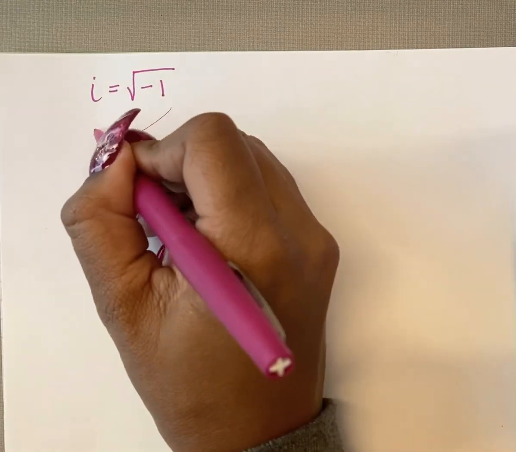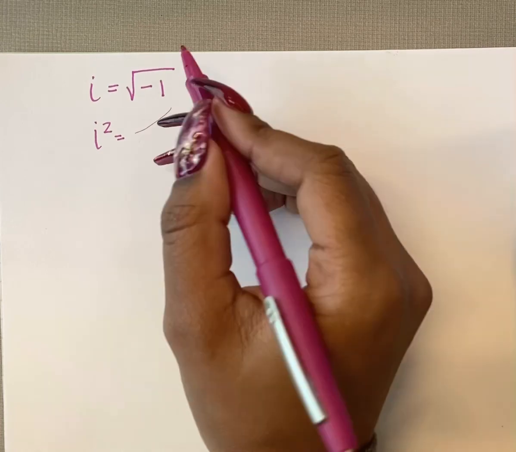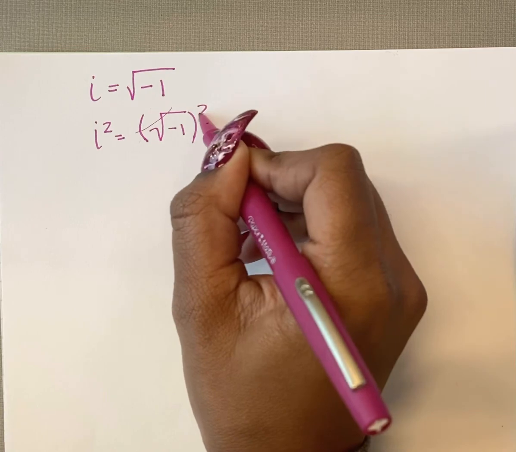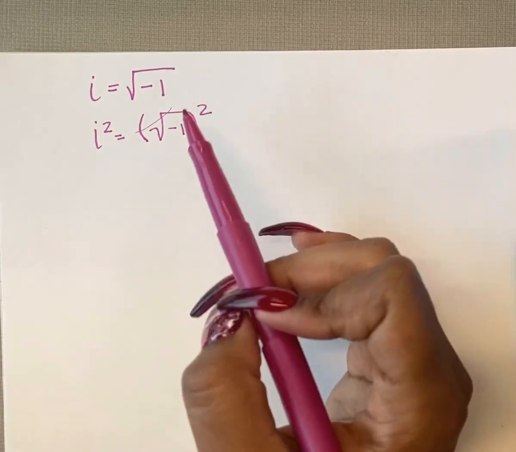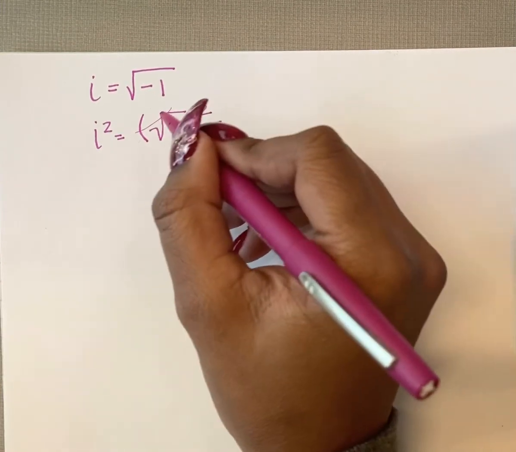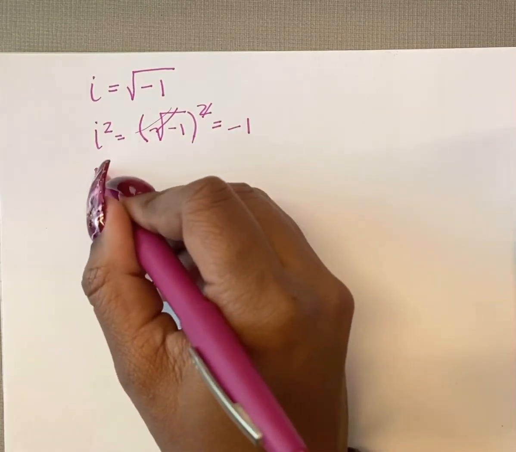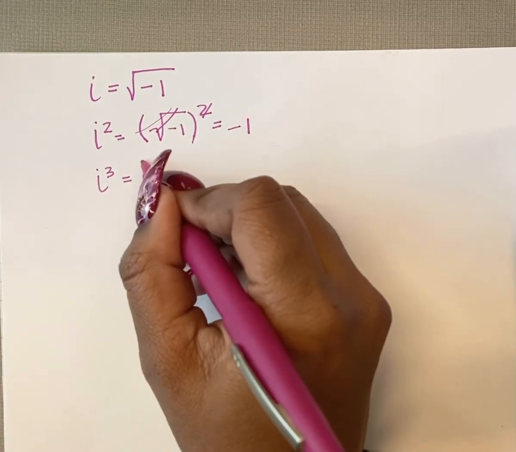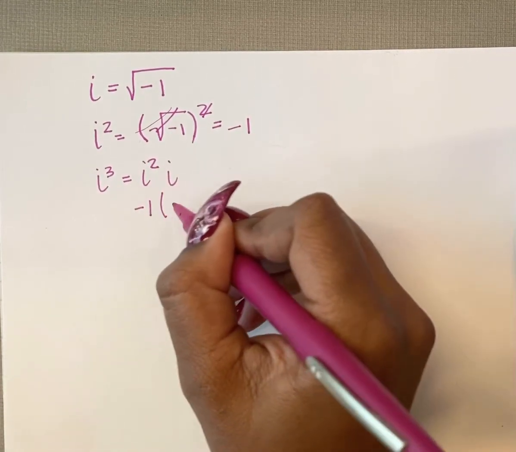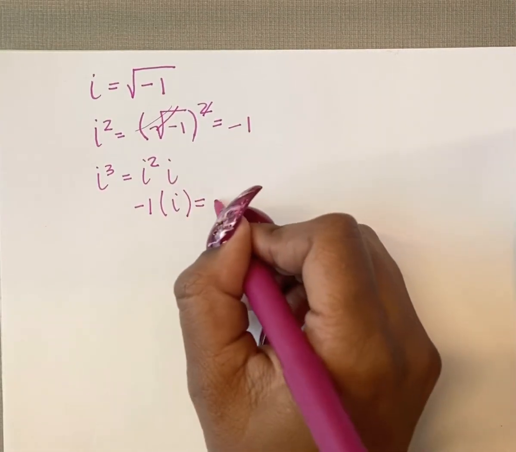And so we're going to look at, well, what does i squared equal? If i is the square root of -1, then i squared is going to be the square root of -1 squared. And you know that the square root and squaring something are opposites of one another. They're inverses, they cancel out, and it leaves you with -1. Okay, i to the third is going to be i squared, which we know is -1, times i. And so that will give you -i.